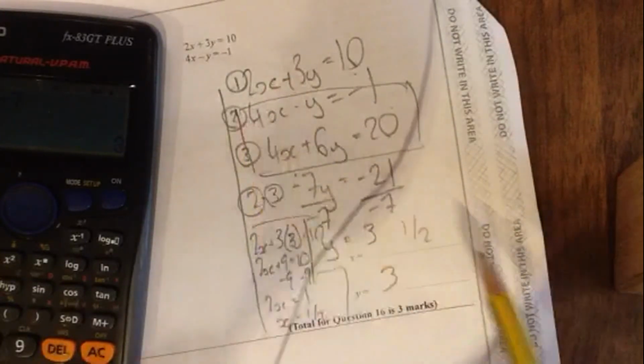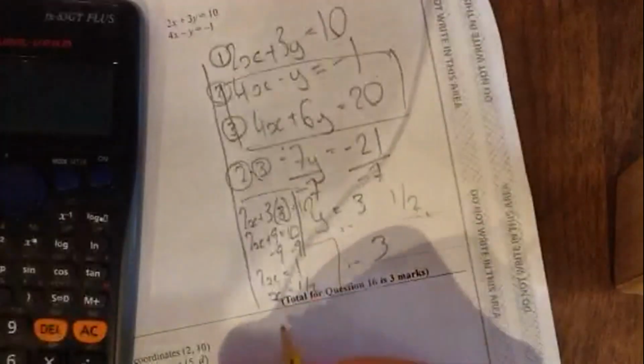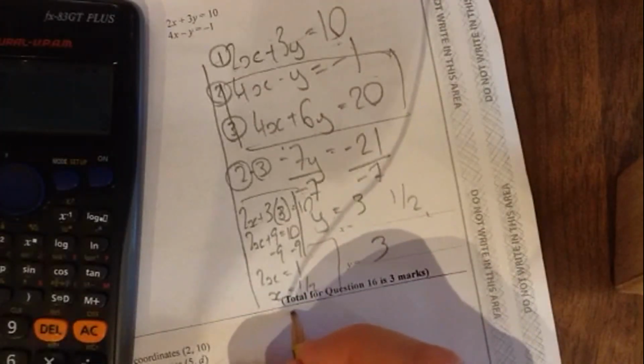So I'm actually going to do the second one. I'm going to substitute these values in to see if it works. I'm infringing on the other question, which you shouldn't do. You should put your hand up and ask for it.